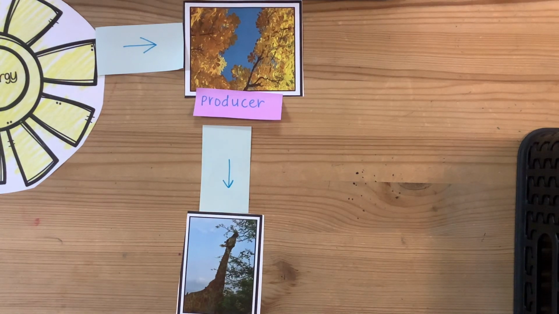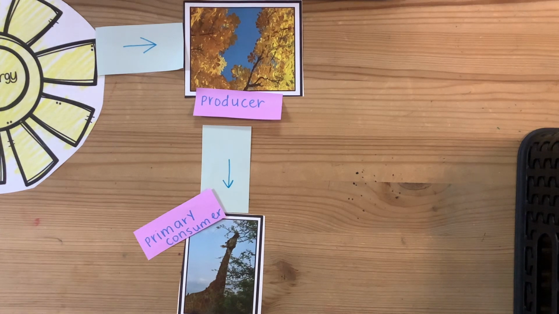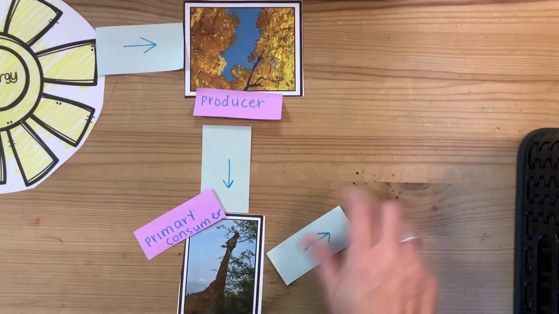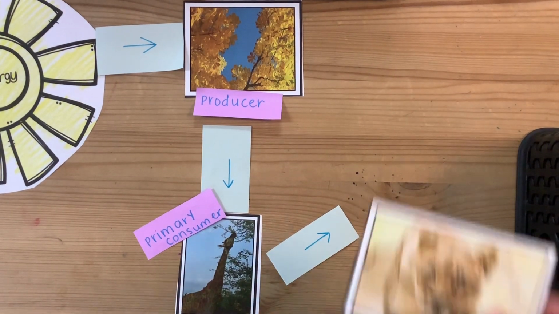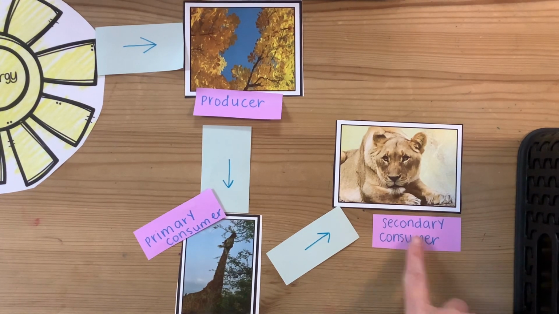So a giraffe is a consumer. It's a primary consumer because it's the first consumer in the chain. Then a giraffe might get eaten. He might get eaten by this hungry lion. I know, it's so sad. Giraffes are my favorite. This lion is called a secondary consumer because he's second. He is the second consumer.